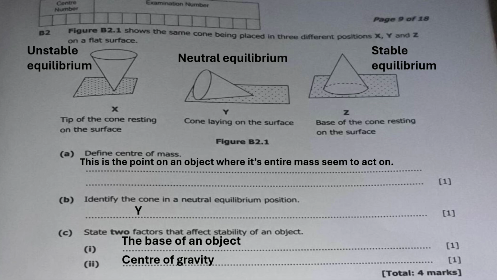But if the bus with that height, like a Marco Polo, has the center of gravity put at the bottom, meaning the bus is more stable and cannot easily be involved in accidents. So if the center of gravity is at a distance which is higher in the object, that object becomes unstable. And if the center of mass is lower, meaning all its mass and forces are acting underneath, at the base of that object, the object becomes what?